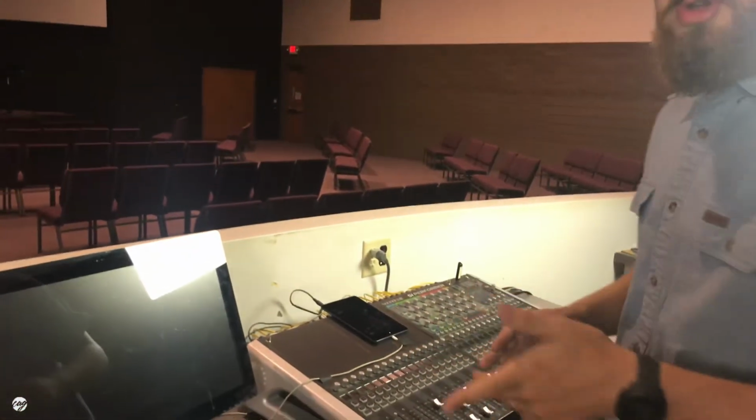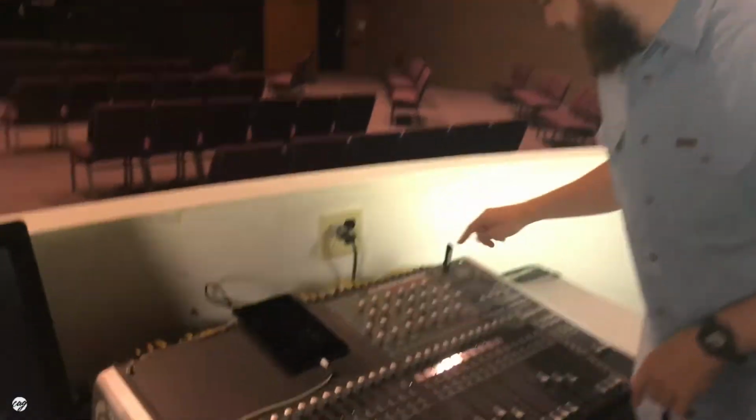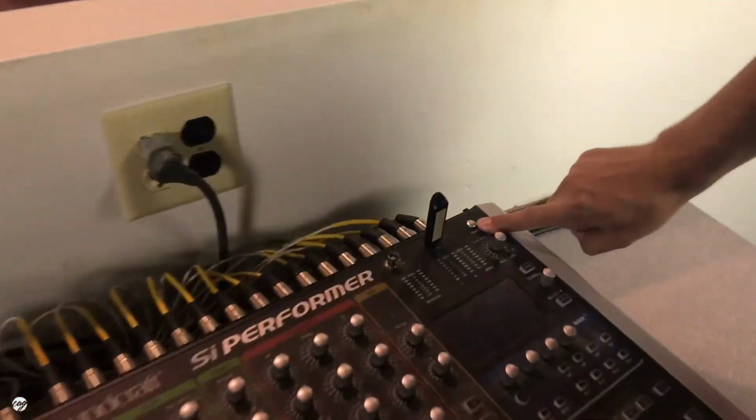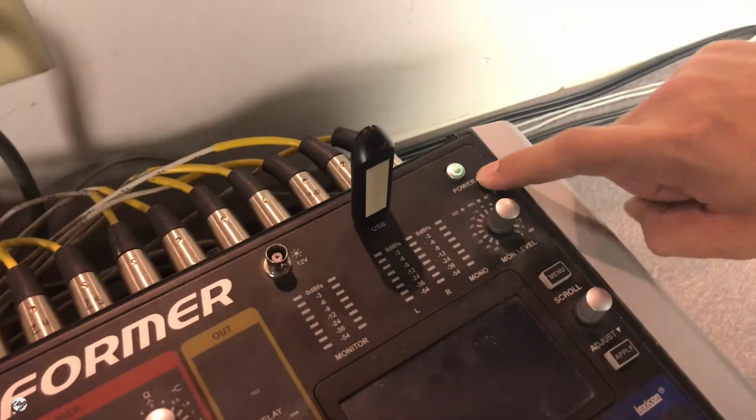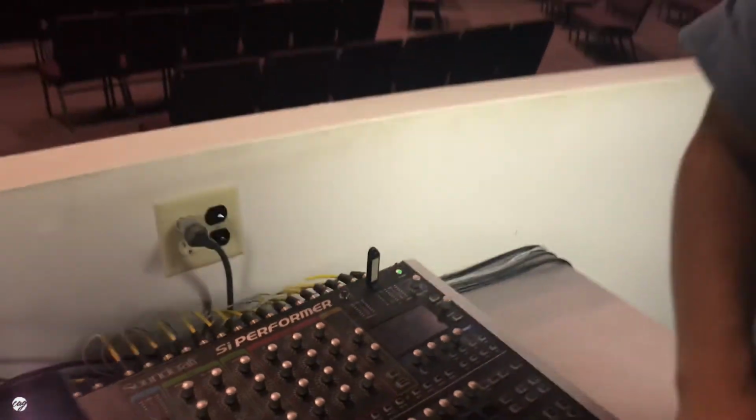So once the key is turned, come over here and hit the power button for the lighting computer right in the right corner. You'll see that light pop on, and let that begin to load. As that is loading, we're gonna come to the soundboard and hit the power button. So right here, there's a green flashing light, power, one tap, and that will begin the soundboard to turn on.